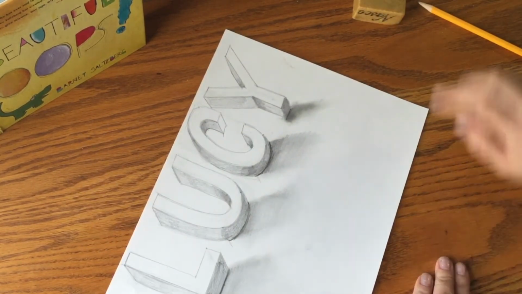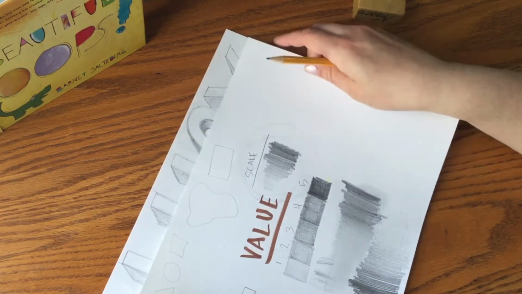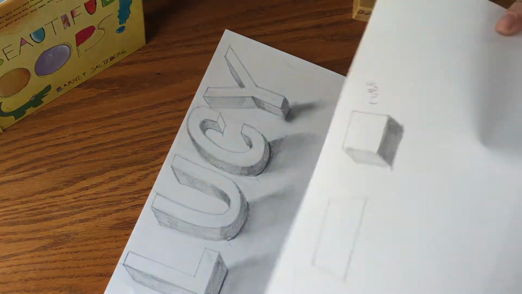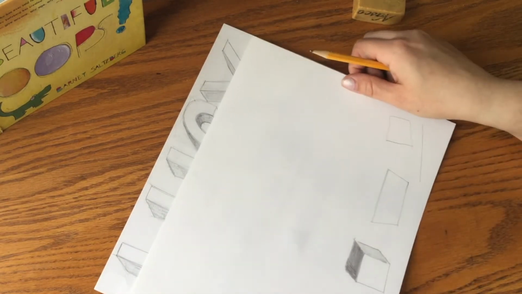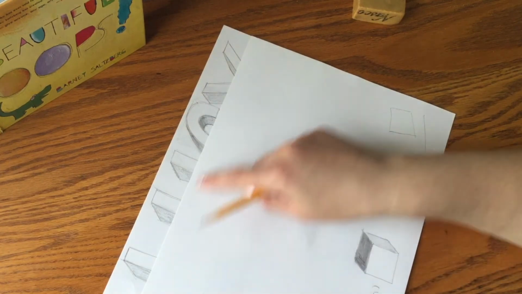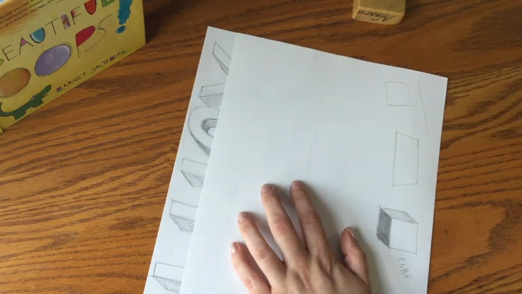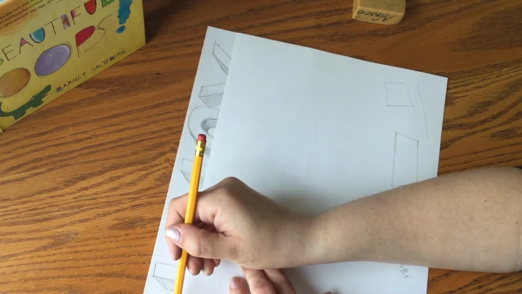Now the next step, I'm going to take a piece of paper. You can use a notebook or something with a hard edge, and I'm going to lay it on top of my letters. I'm not going to go in the bottom. I'm going to go somewhere close to the top quarter, the top third of my letters, and I'm going to take my pencil and draw.